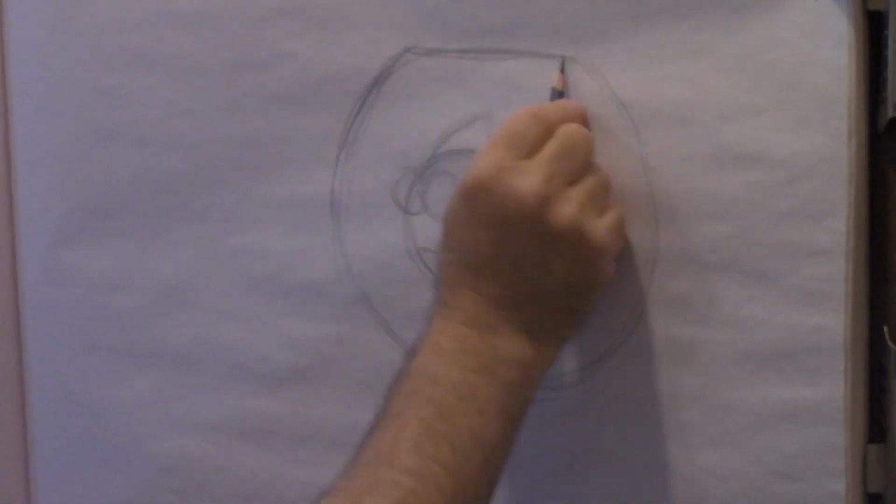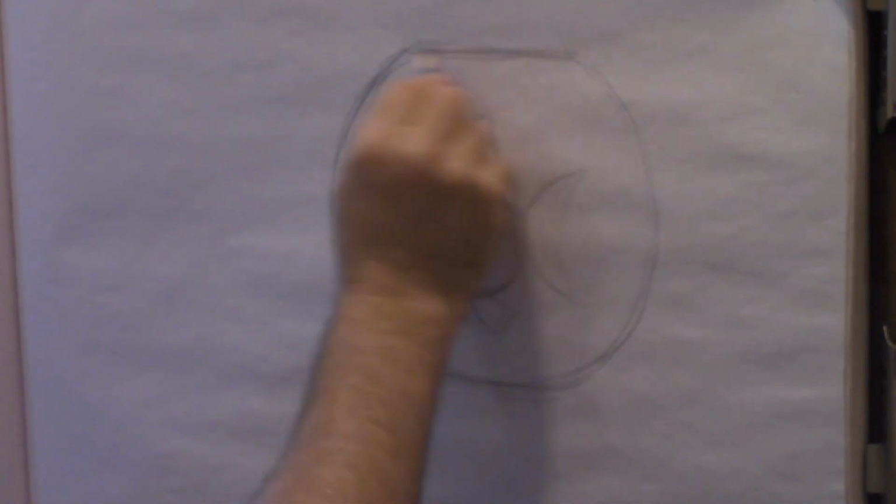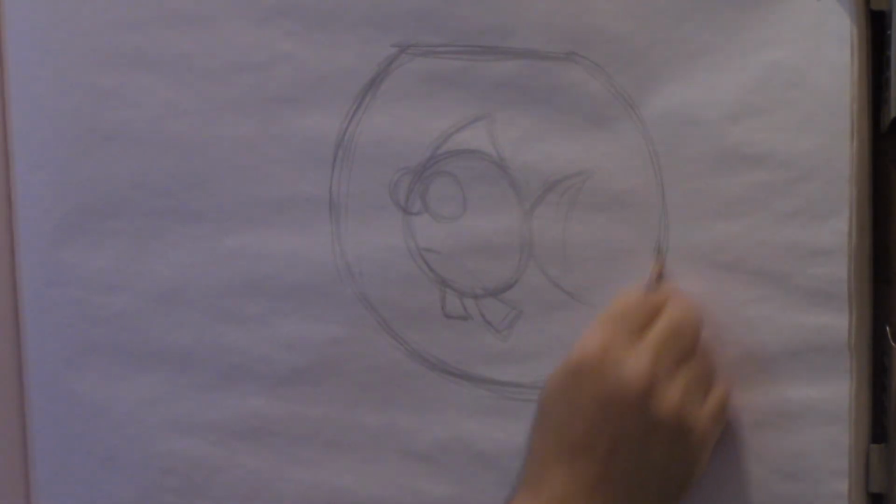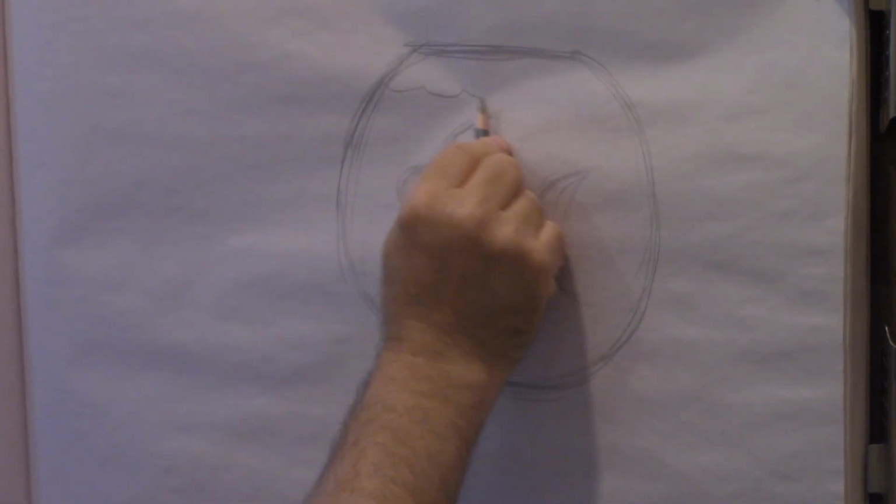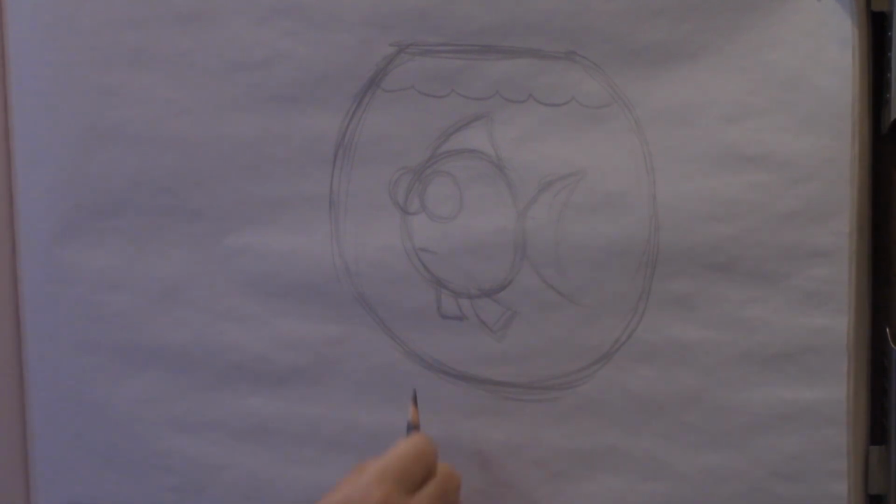So we've got a flat top because it's got to have an opening where you can drop in the fish food, and it has to have the surface of the water here. So just this little scallop shape there. All right, maybe a little shadow underneath it.